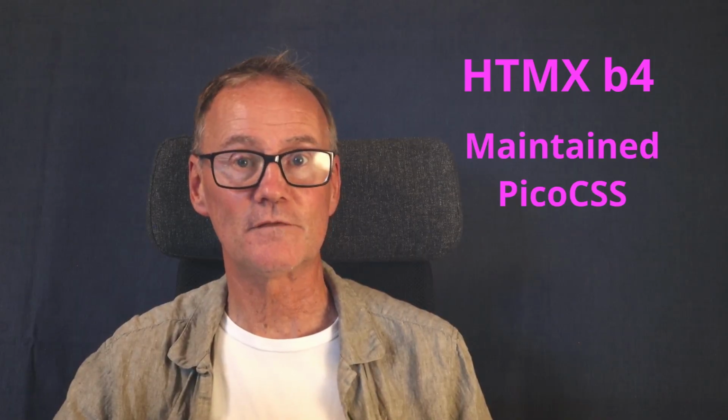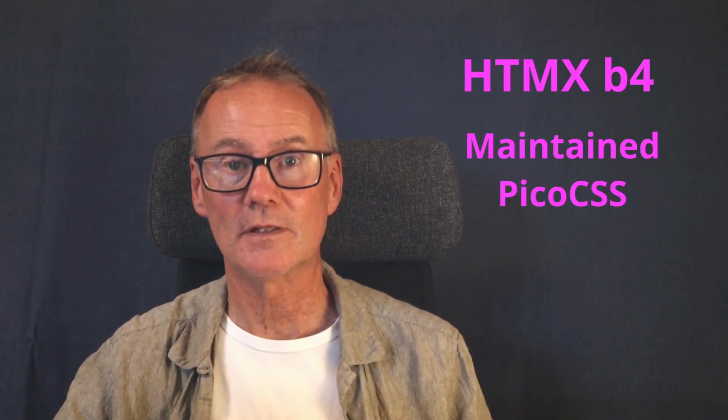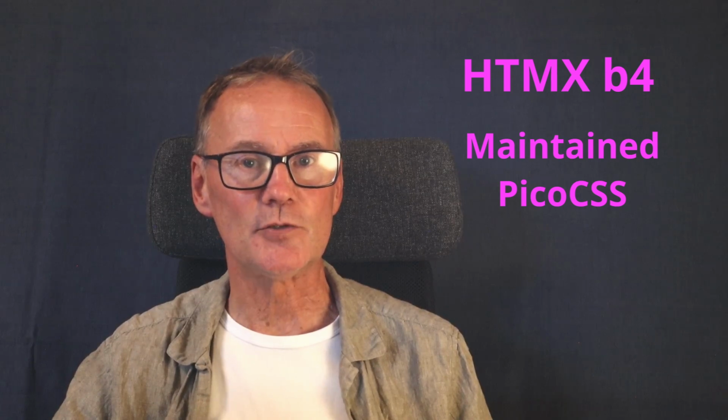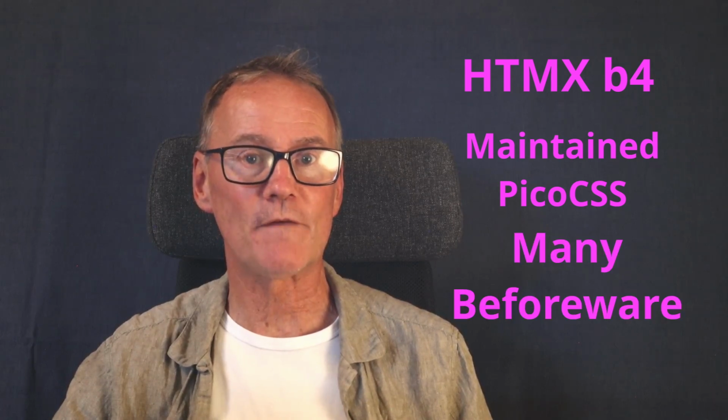The FastHTML releases of August 26 are soon here, delivering the option to use HTMX v4, providing PicoCSS from a maintained source, and a possibility to use more than one beforeware function to be able to provide more functionality with less code.